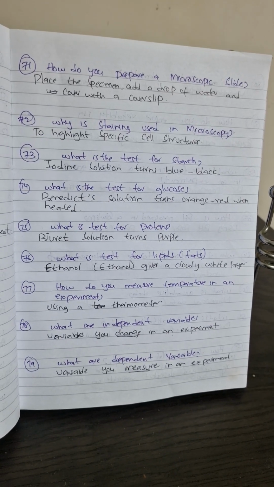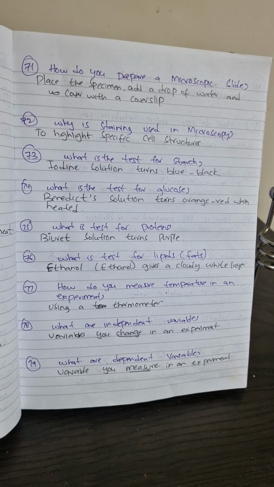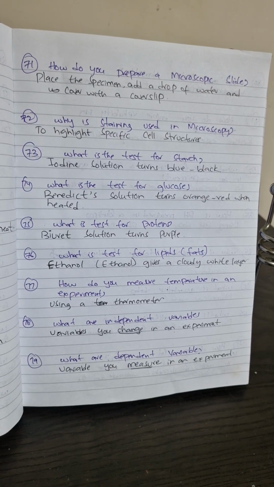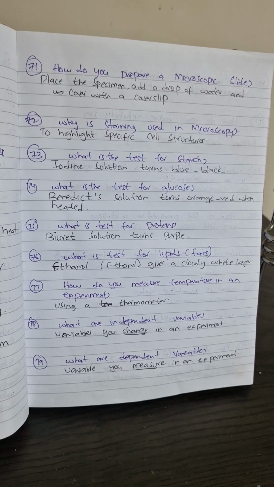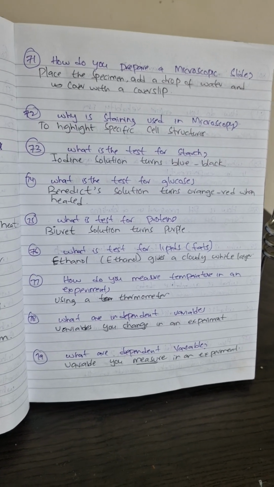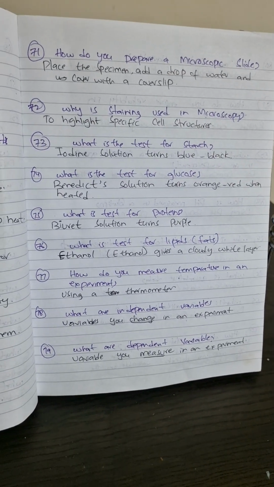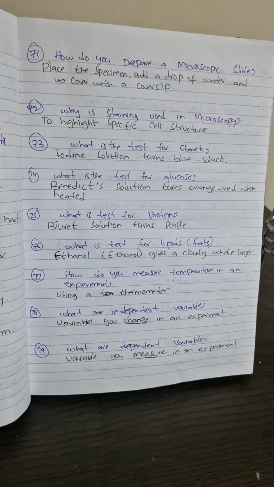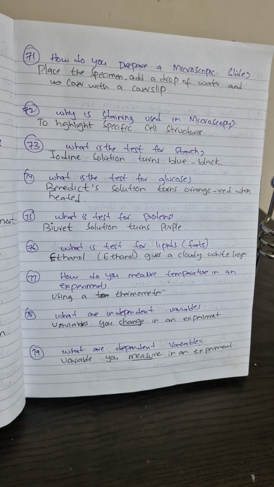Another question, why is staining used in microscope? To highlight specific cell structure. To highlight specific cell structure, we use a stain.